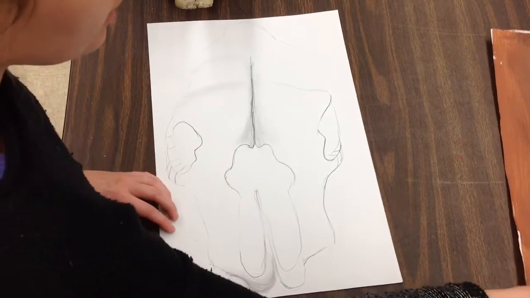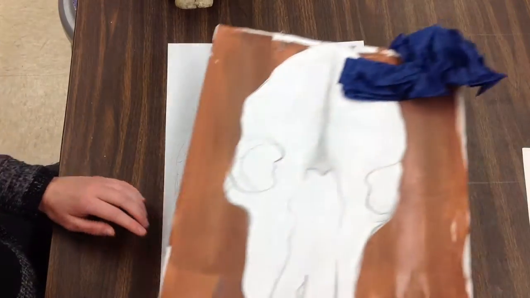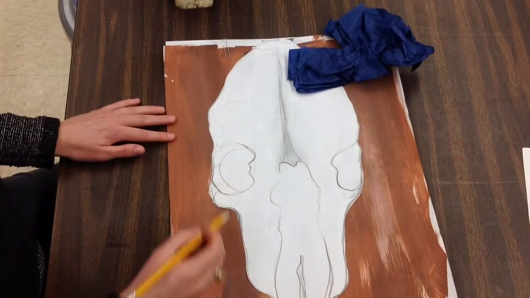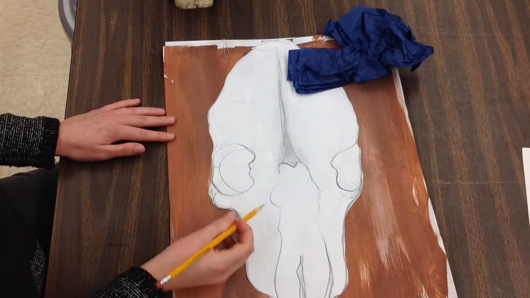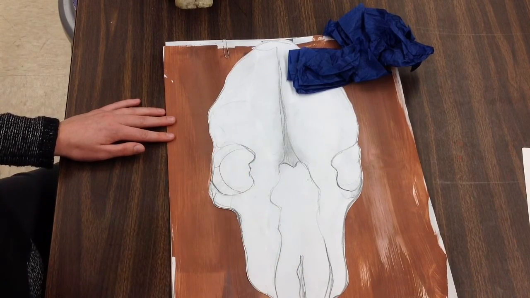Okay? You are going to finish up your skull adding good line variety, contour lines, and possibly even some value.